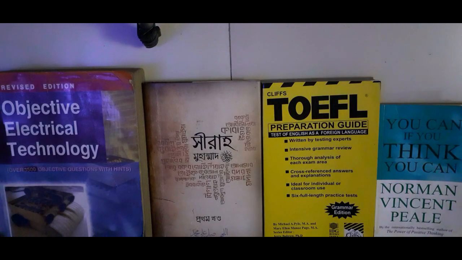So in this case, I have arranged 4 books. The first one is a book on electrical technology. The second is another book on religion. The third book is on TOEFL preparation, and the fourth one is a book on motivation. So if I tell you to find the TOEFL preparation book, it's very easy for you to look at this and identify it within a minute.